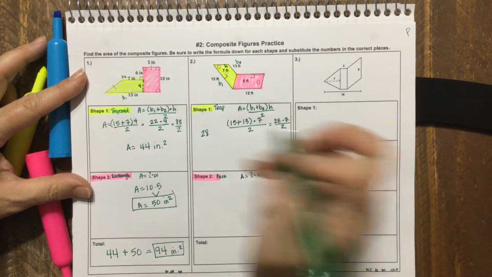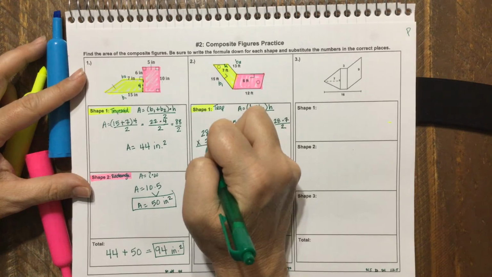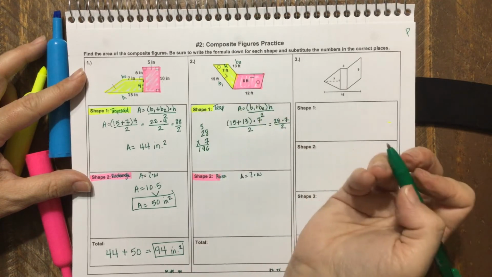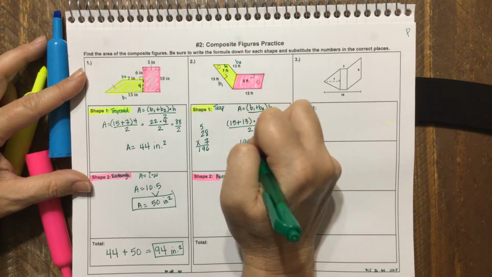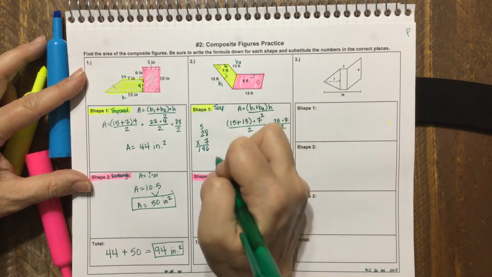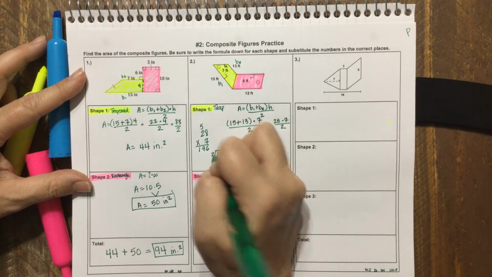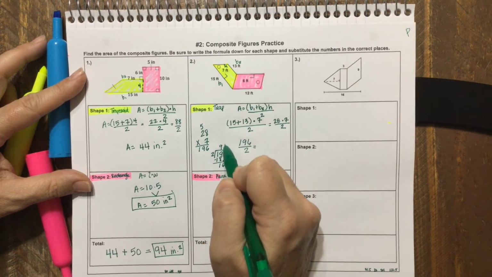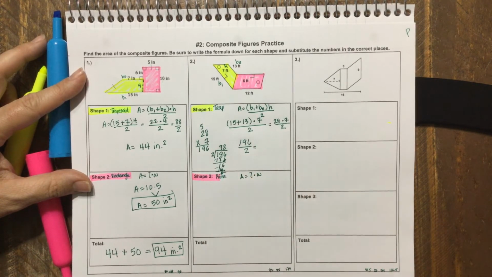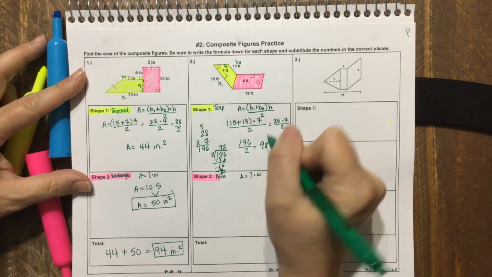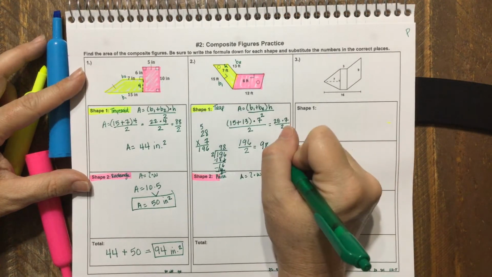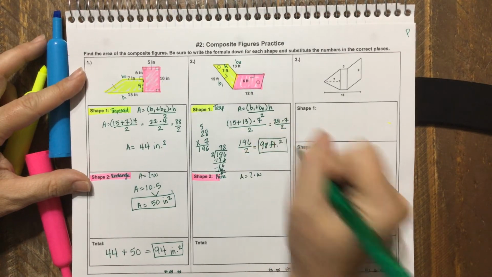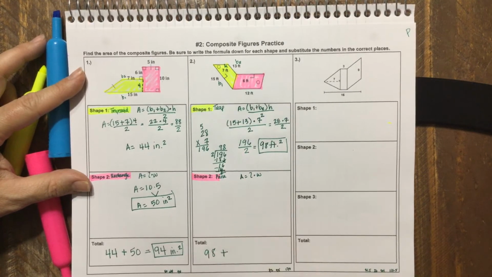So 28 times 7: 7 times 8 is 56, 7 times 2 is 14, and 5 is 19. So I have 196 divided by 2. When I take 196 and divide that by 2, 18, drop my 6, 8 times 16, terminates at 0. So the area of this trapezoid here is 98, and we come back up for our units, feet squared. My 98 is going to go here, and what am I going to add that to?